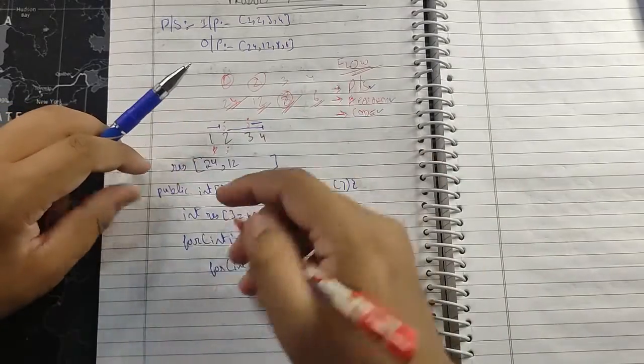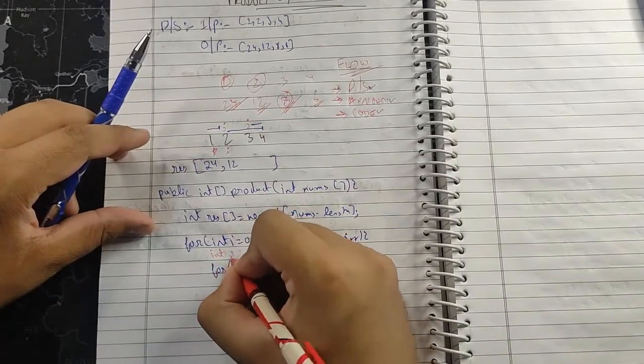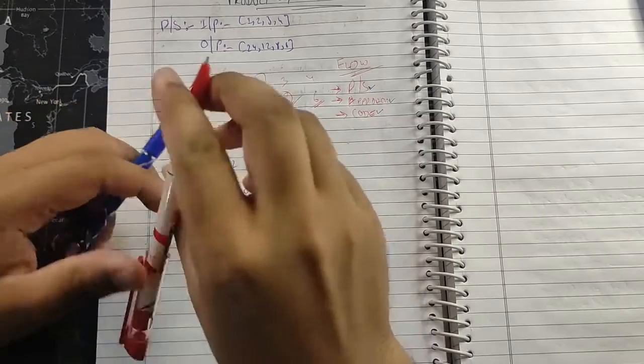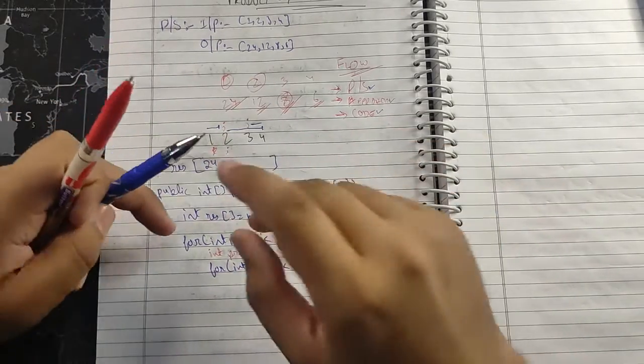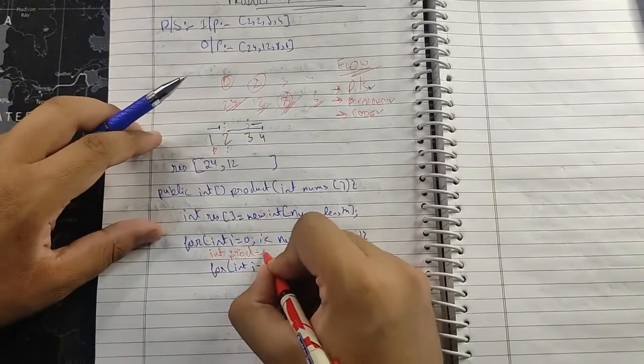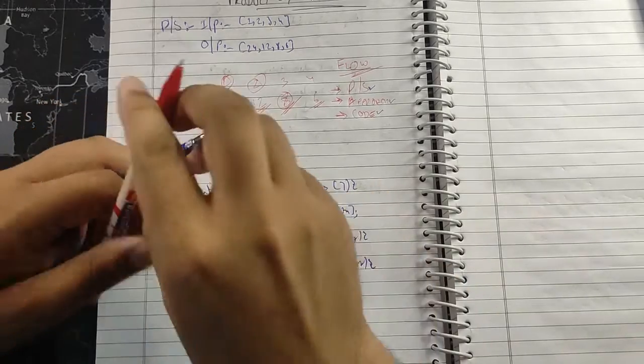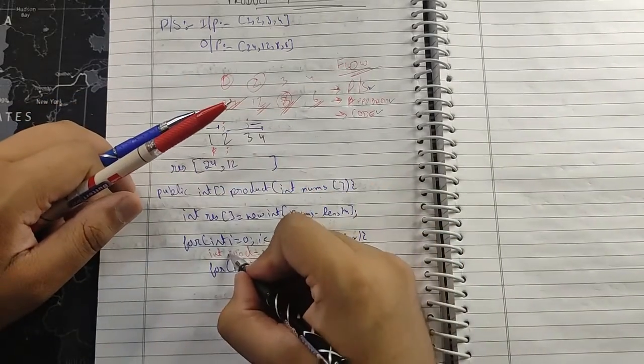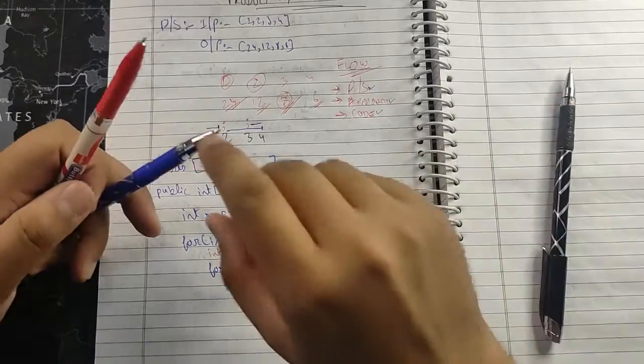So what I will do, I will create one of my product over here. So I will create int product over here. Okay, so this is our brute force approach, which we are doing. So don't worry, we're gonna optimize it. We're gonna very optimize it. Okay, so I just create our int product, so this will help me get the product initially.